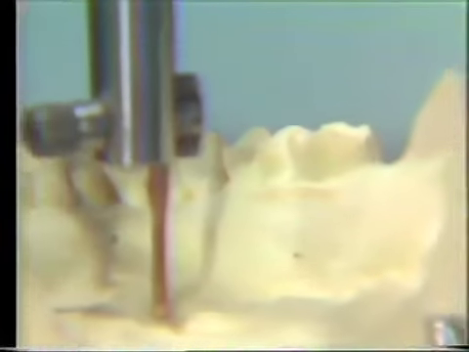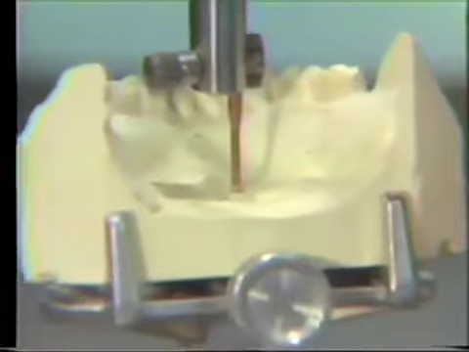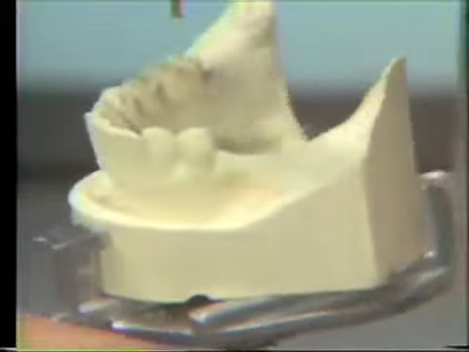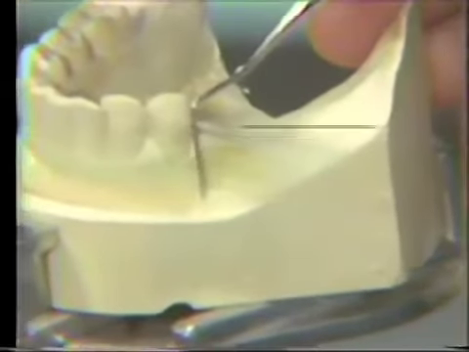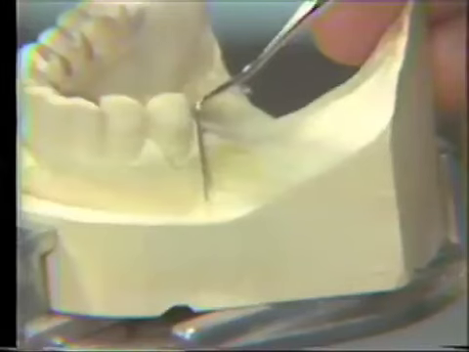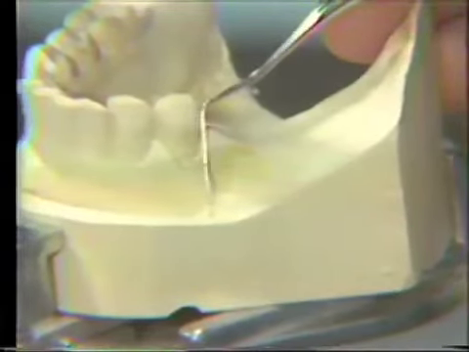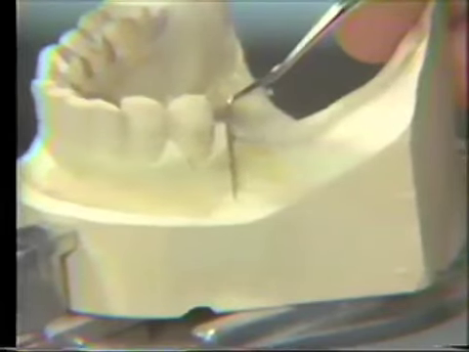And then in this position, the only soft tissue undercut that I have to contend with is the buccal surface of the residual ridge area, this area. This is the only soft tissue undercut that I have to deal with. Now I can relieve the base in that area just that minor amount to get around that undercut.